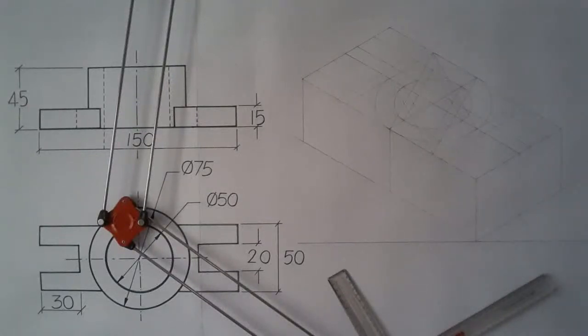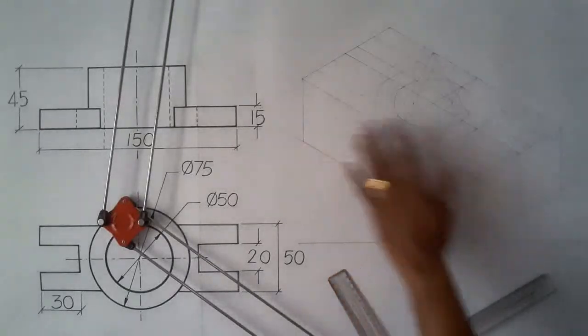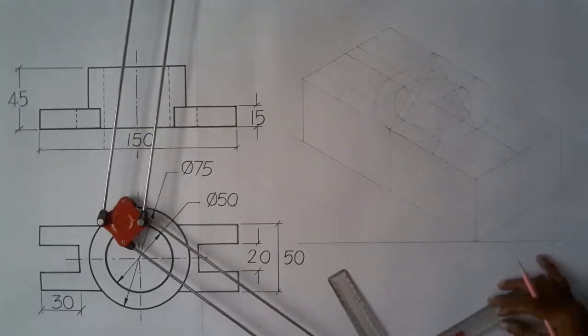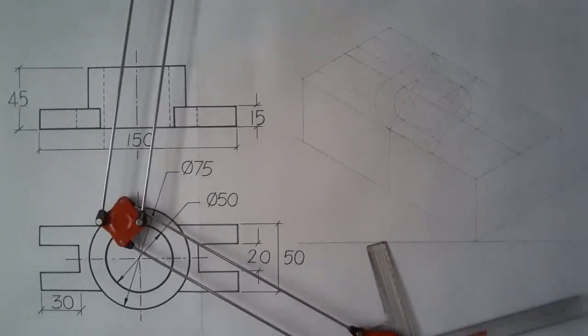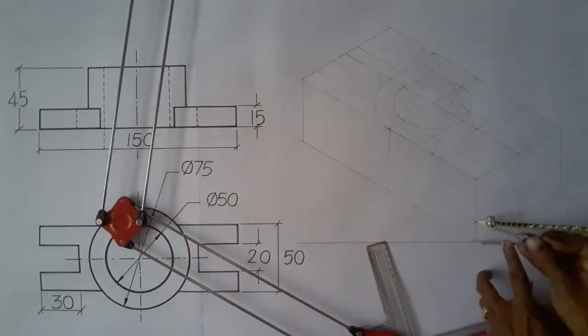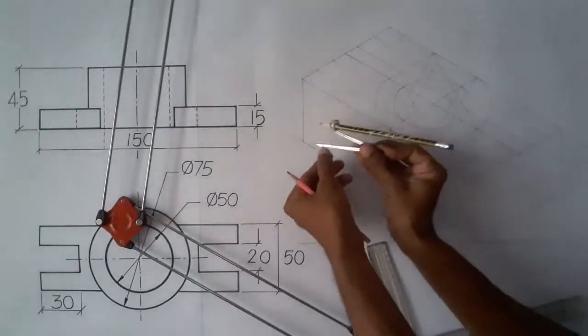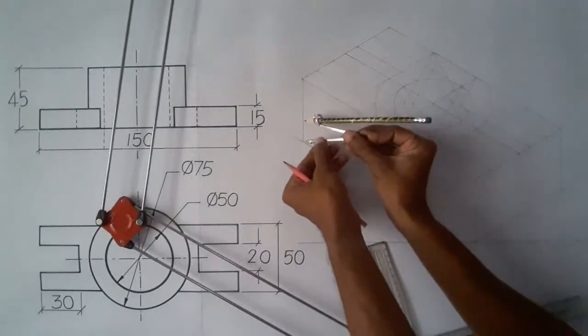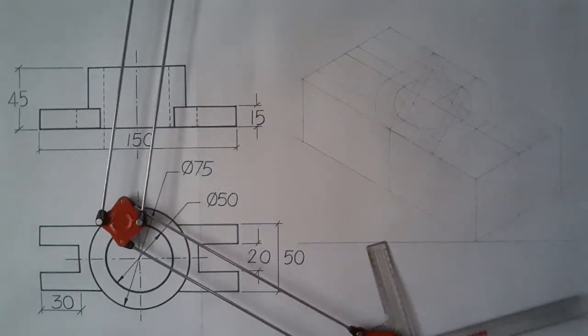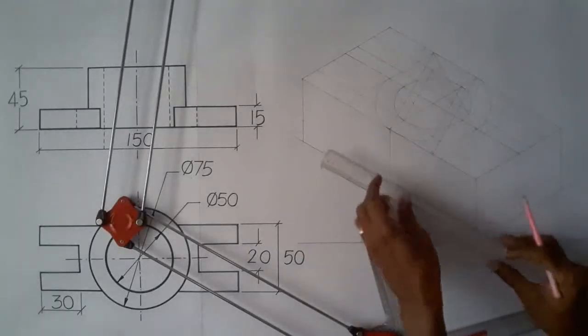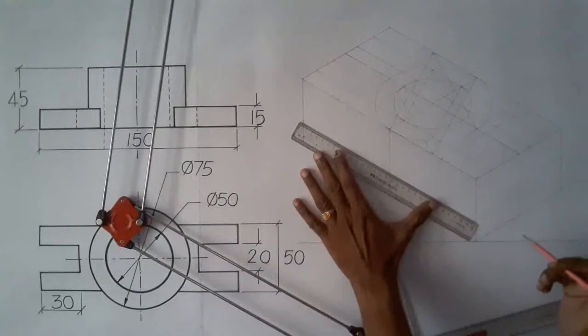Now let me mark the dimensions of the front view on the front face of the box. So I have to mark a height of 15 mm. And we can draw a line through the reference points.